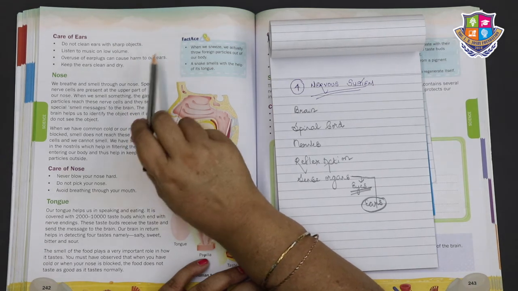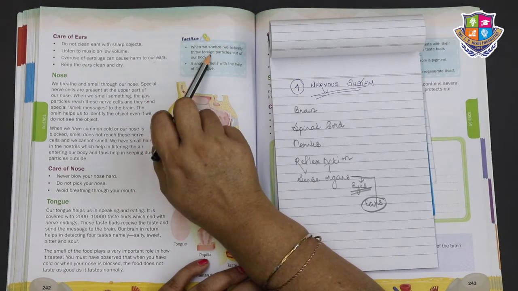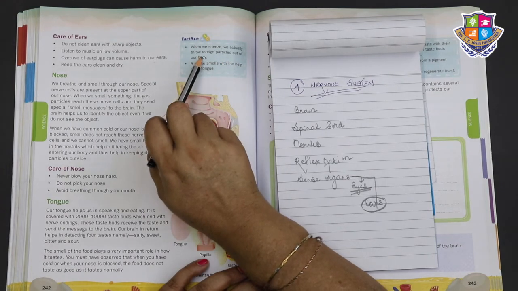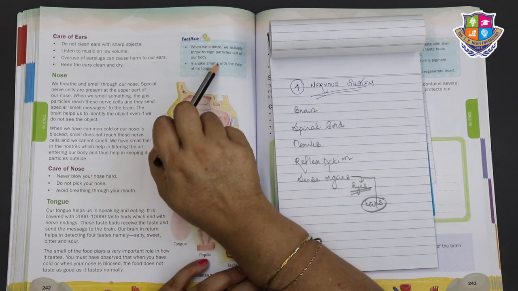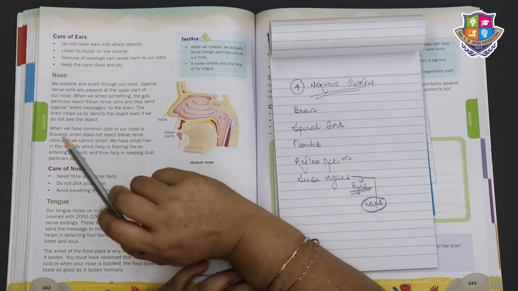Now let's see the fact: when we sneeze, we actually throw foreign particles out of our body. A snake smells with the help of its tongue.